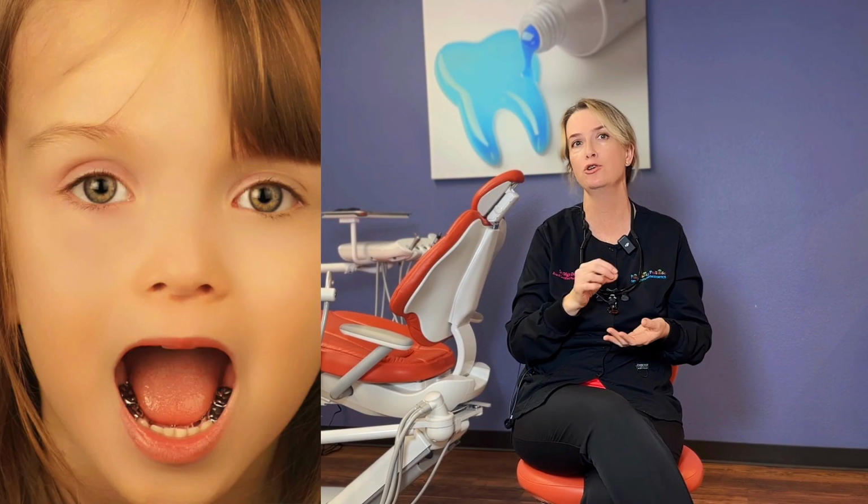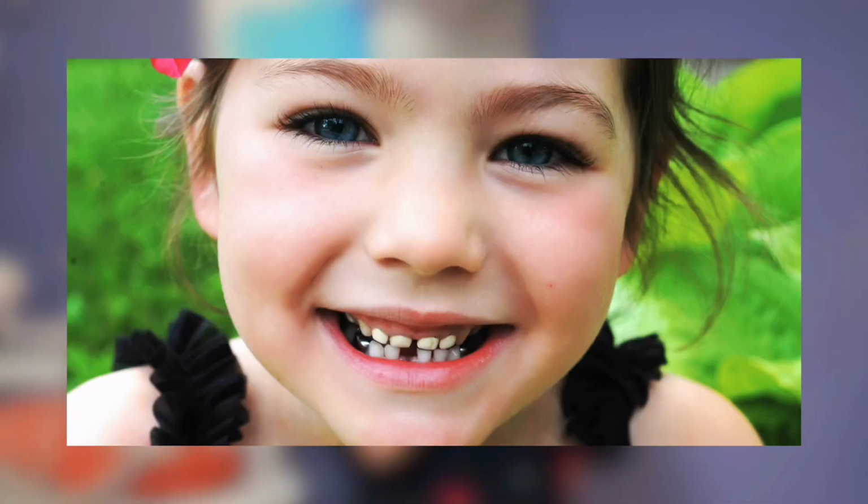Another good restoration is the stainless steel crown. If the tooth has multiple cavities on every single surface or 3 surfaces, we usually crown back teeth with a stainless steel crown. There's actually a 95% and higher success rate of stainless steel crowns. It's placed on and it's done until the tooth comes out. Really good results with that.